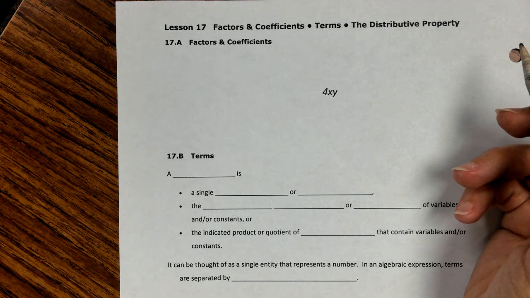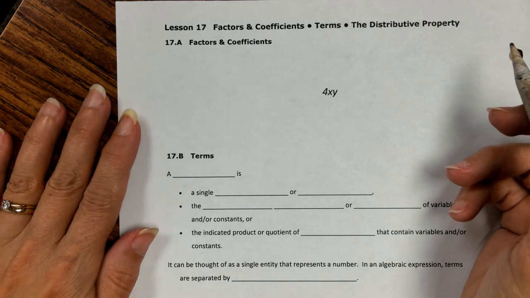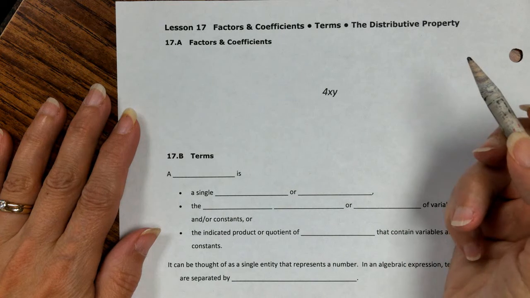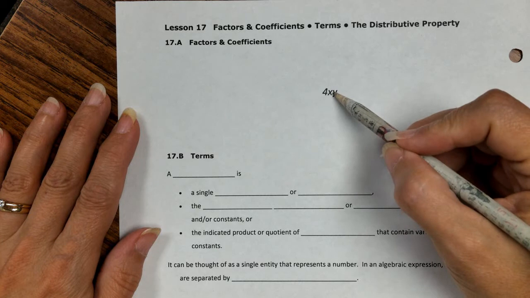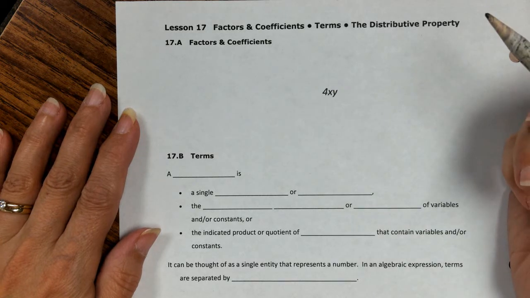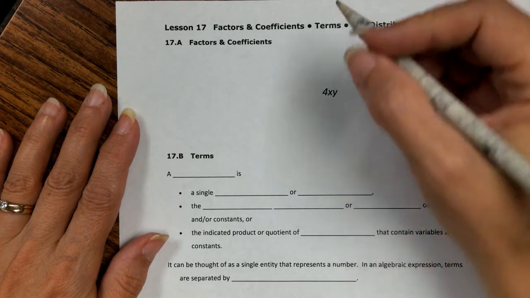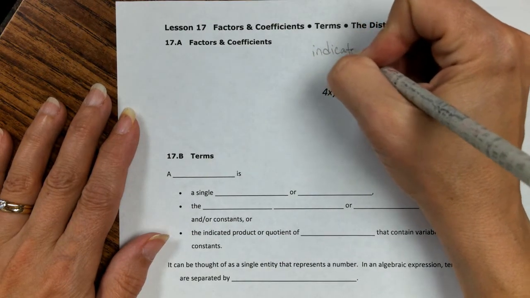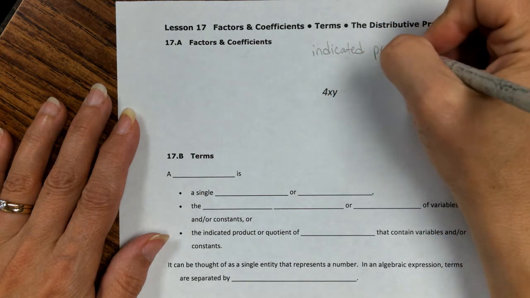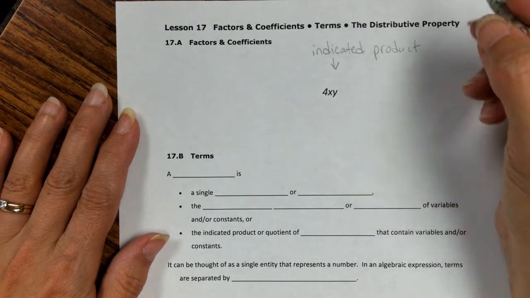Algebra 1, Lesson 17. Part A is called Factors and Coefficients, and right here, in the middle of this section, we see 4xy. There are no operation symbols between any of them, so the operation indicated here is multiplication. Therefore, this is called an indicated product. Okay, so that's one term, an indicated product. This is an example of one because it's indicating that you multiply.